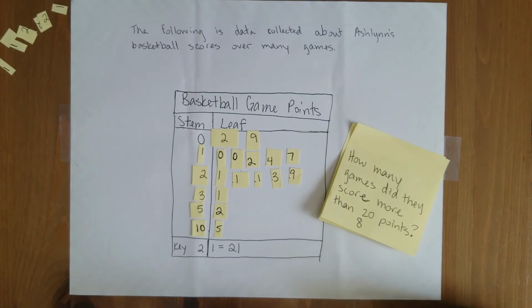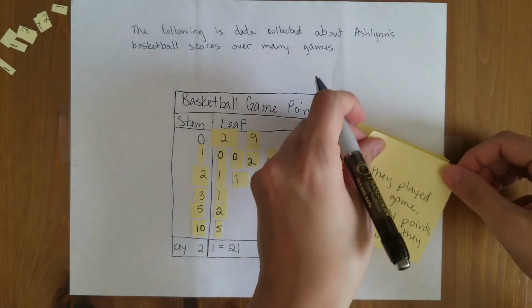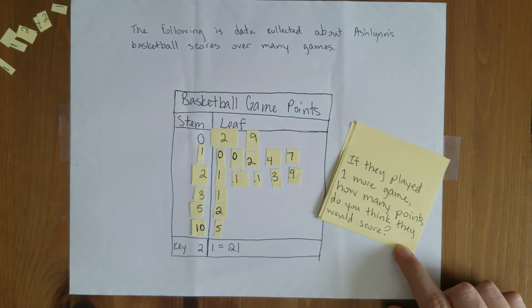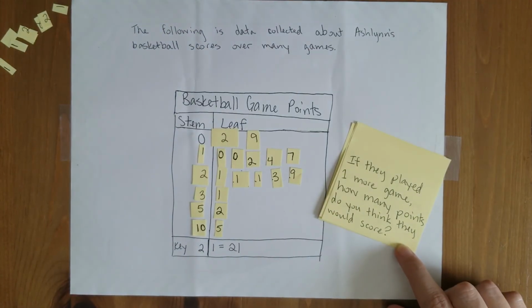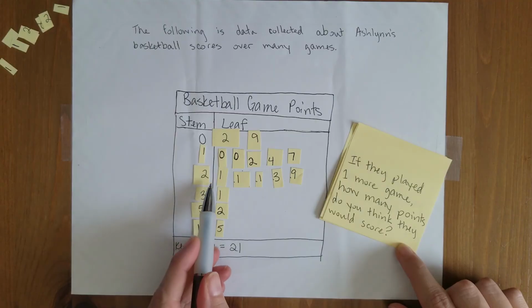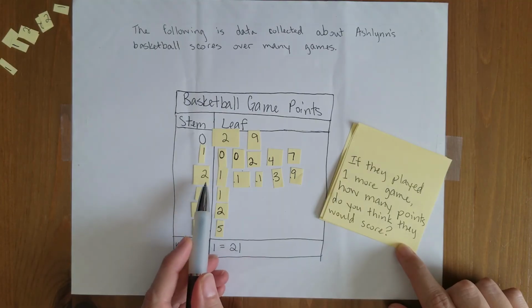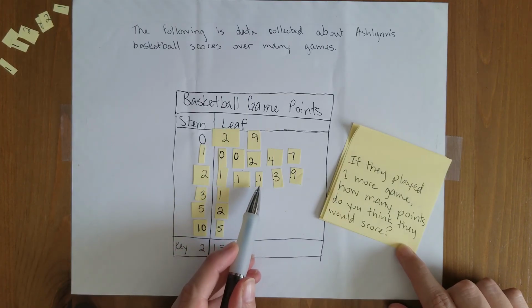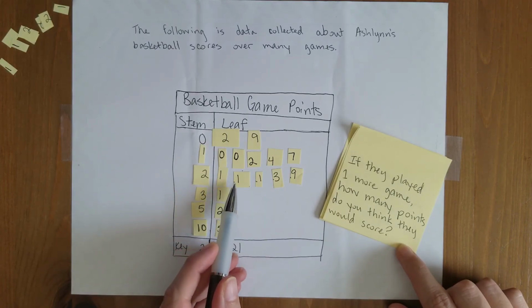Our stem and leaf plot can also help us make generalizations. For example, if they played one more game, how many points do you think they would score? I think they would probably score 21 points. By looking at my stem and leaf plot, 21 is the number that comes up the most often. So maybe their next game, they will score 21 points.